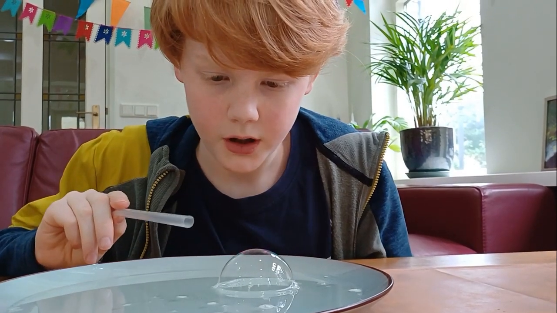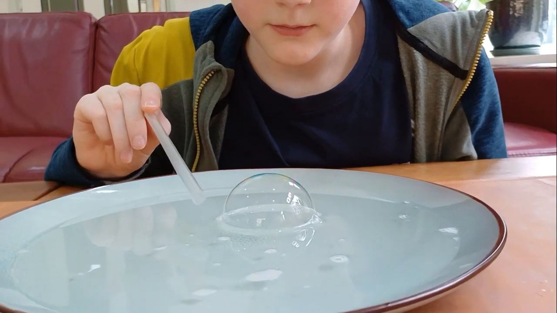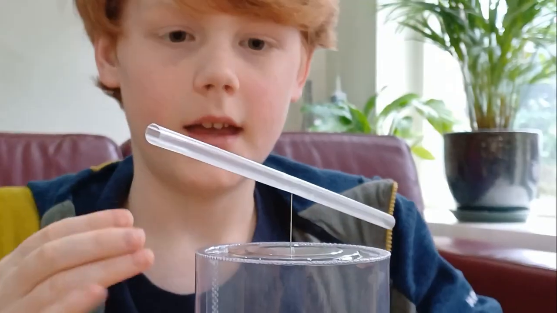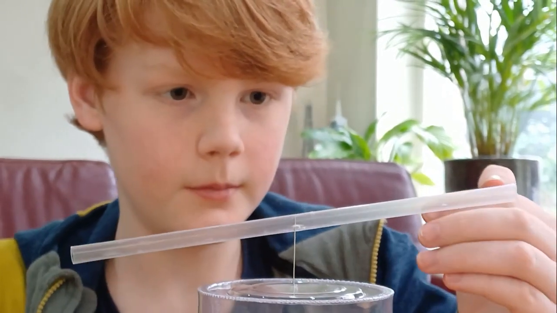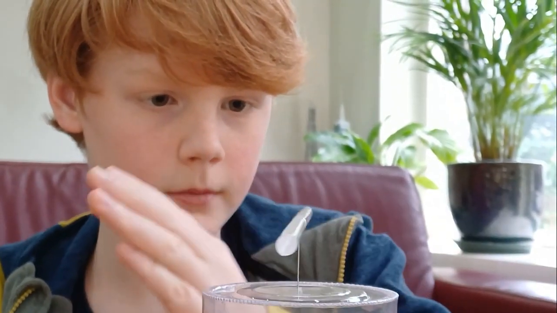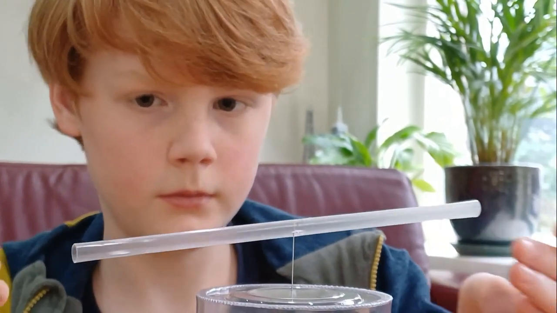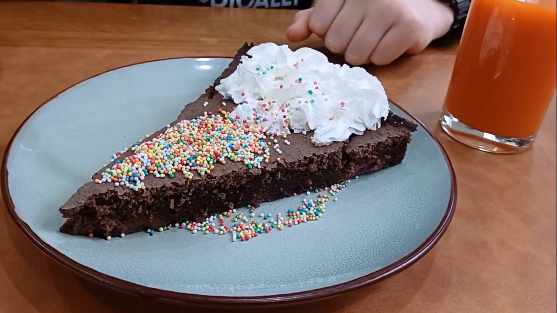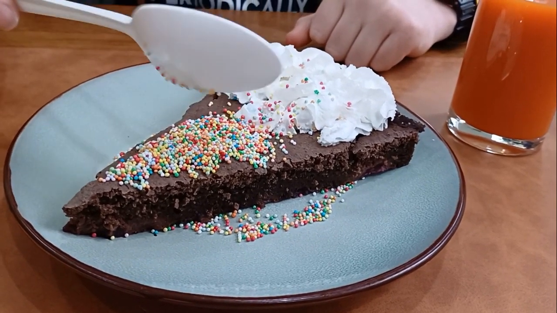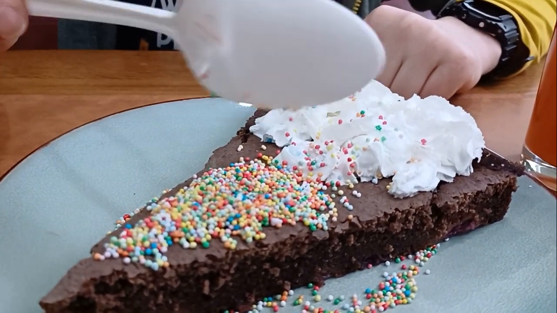The bubbles are moved by a straw. And you can move the straws without touching them. On top of all this, when you want to take a bite of that delicious piece of cake, hey, the sprinkles jump to my spoon. As you might already think, I haven't shown you everything.